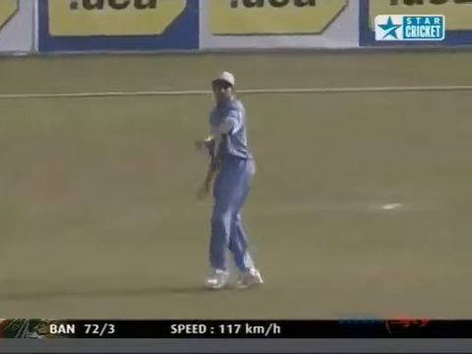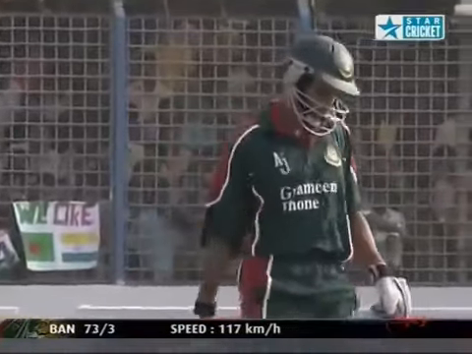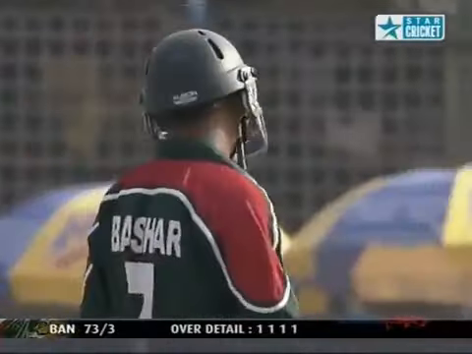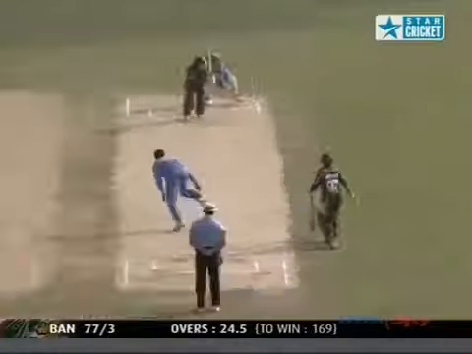Very delicately done. And now Habibul Bashar is looking really very good. Very comfortable out there in the middle. He's nudging it away for singles. 4 runs from 4 deliveries. That's the way to go. That's more like it. Played fine. That should be 4. Good way to end the over. 81 for 3.